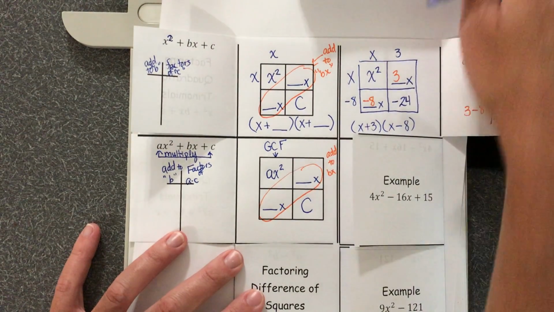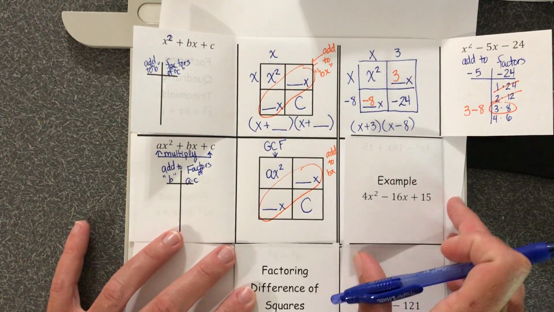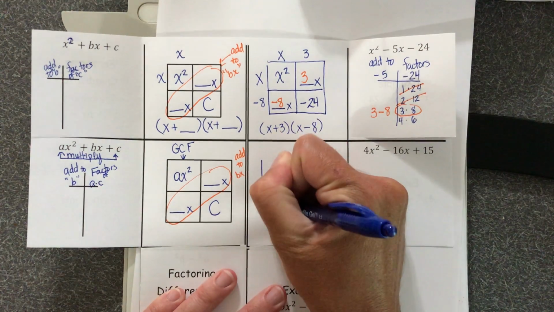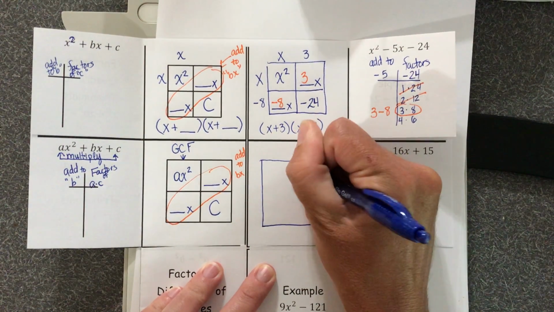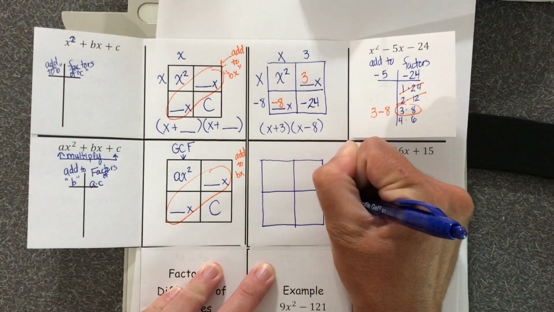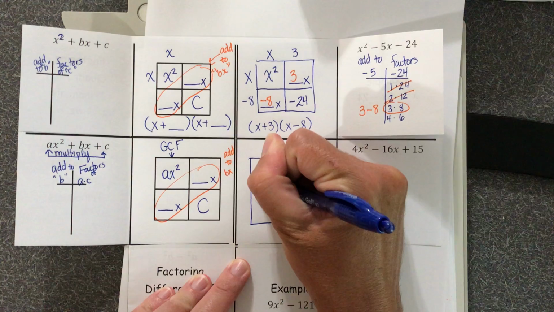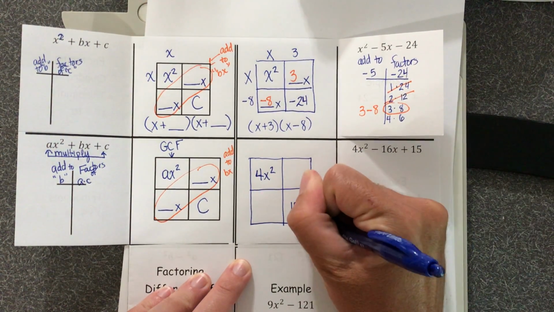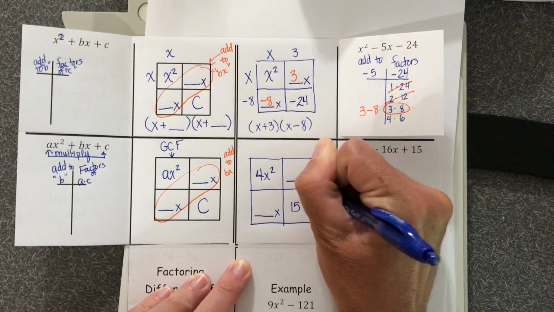So let's apply. 4x squared minus 16x plus 15. So we're going to set up our 2 by 2 box. And the 4x squared is going to go here, and the 15 is going to go here. Something x, something x.